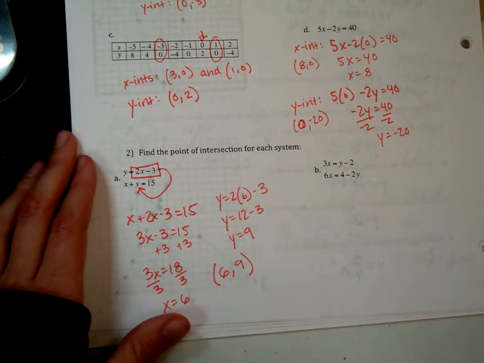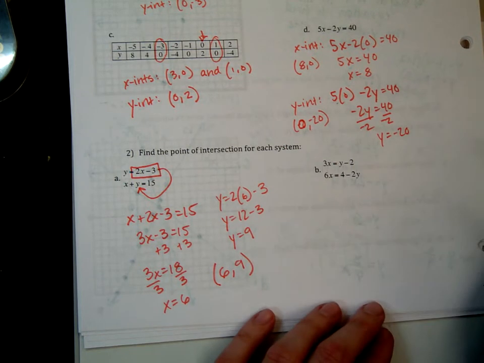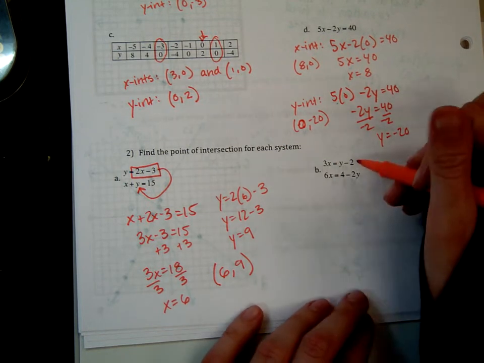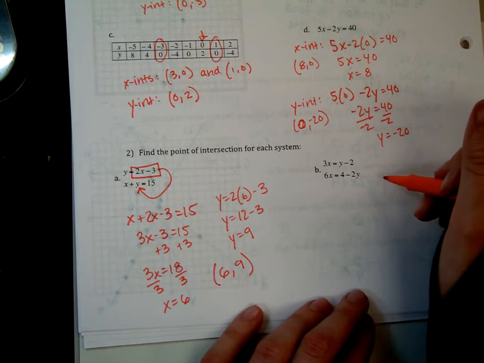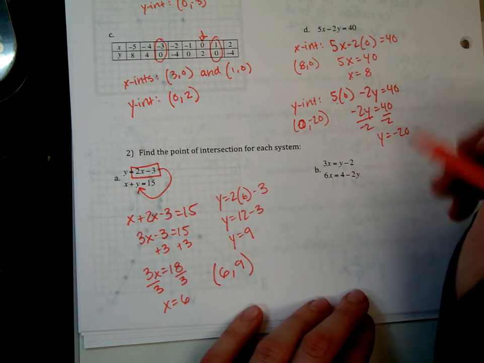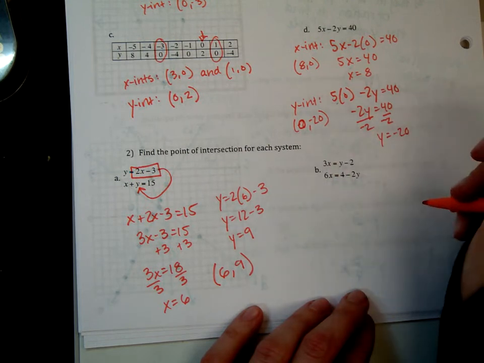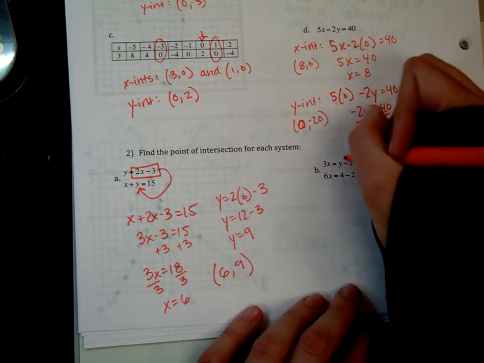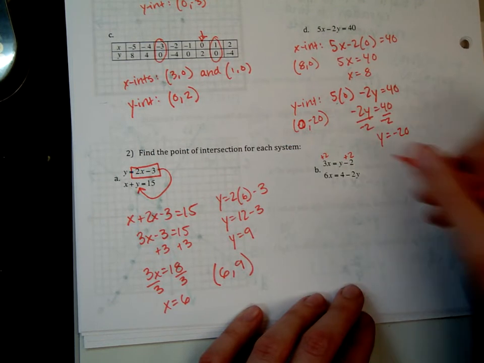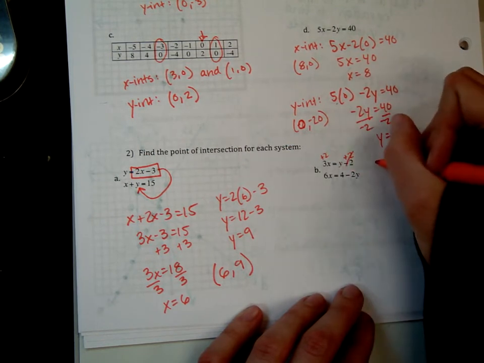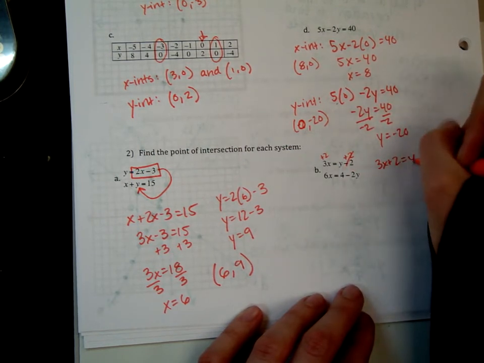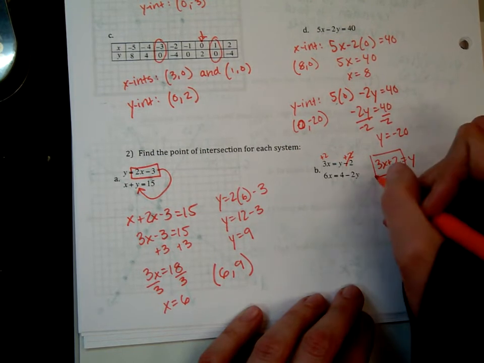For this problem, I noticed that there's no variables by themselves, and the variables aren't lined up, so I can't use elimination. So I'm going to change. I'm going to add 2 to both sides of the equation here, so that this equation becomes 3x plus 2 equals y. Now we can substitute that in for y there.